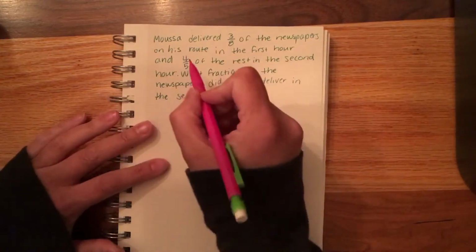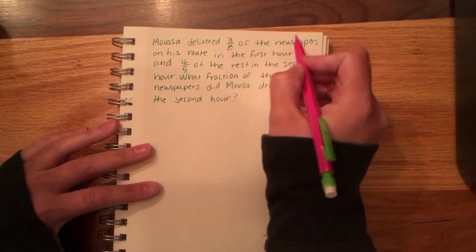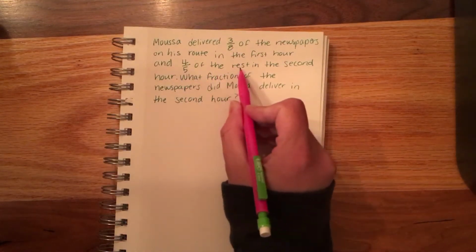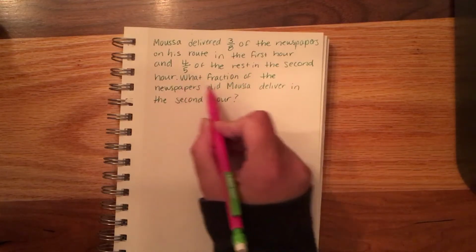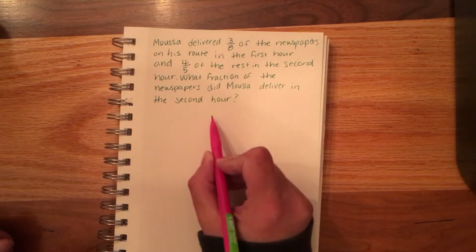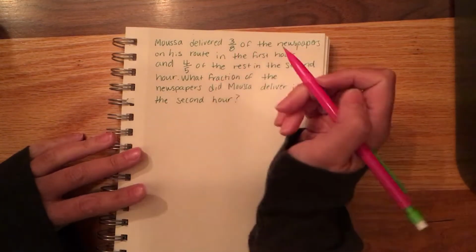It says, Musa delivered 3/8 of the newspapers on his route in the first hour and 4/5 of the rest in the second hour. What fraction of the newspapers did Musa deliver in the second hour? So we're going to start by boxing in and underlining.